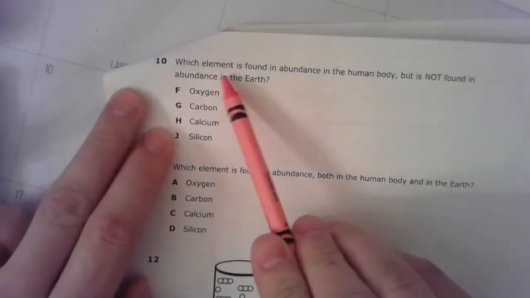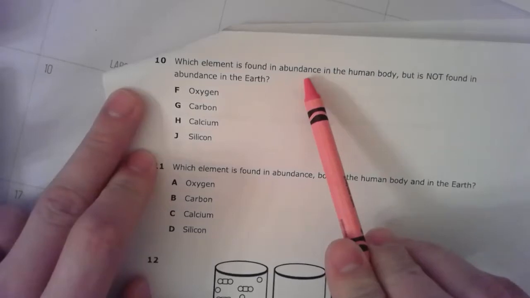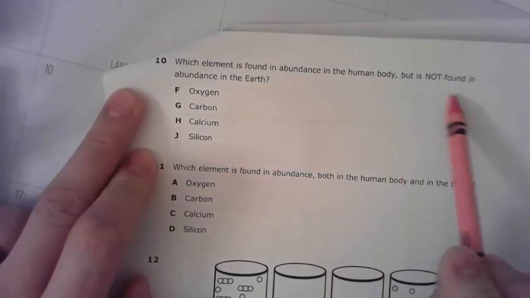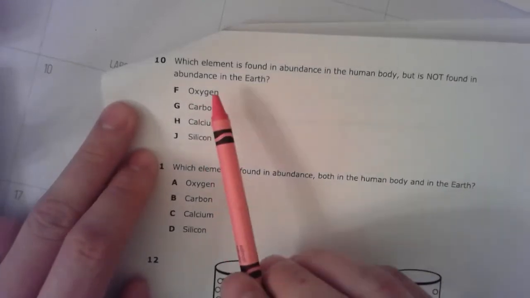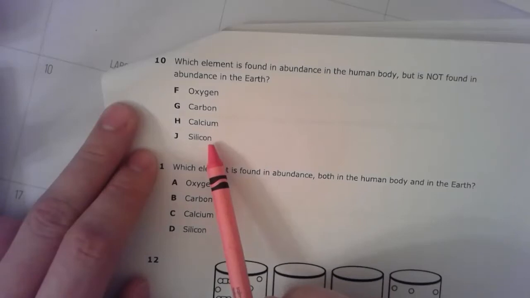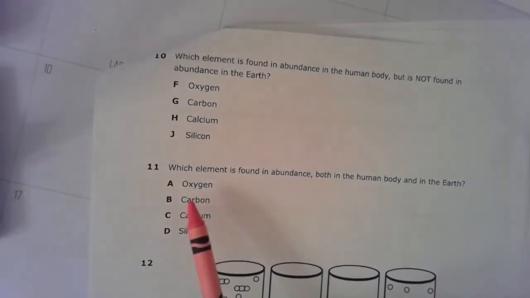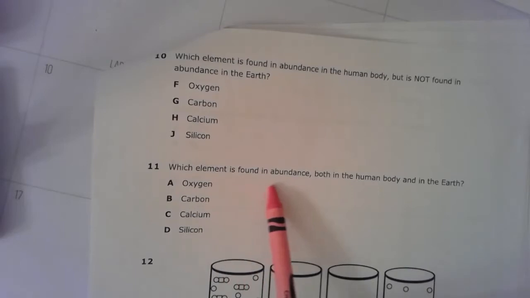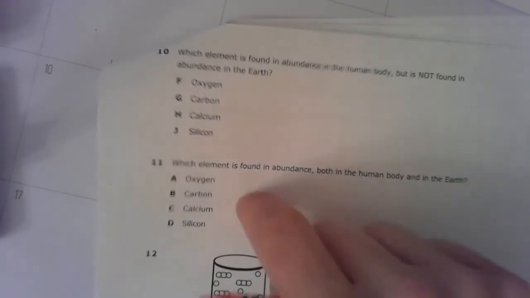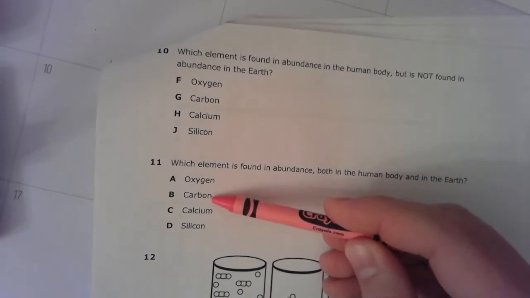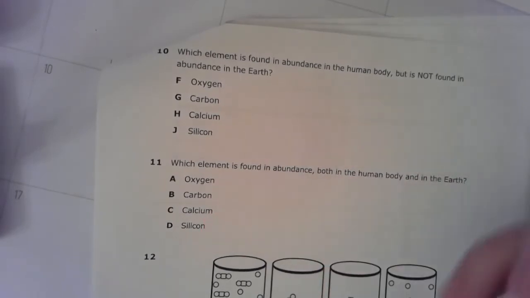Which element is found in abundance, that means a lot of, in the human body, but is not found in the abundance in the earth? So you'll look back at those 2 pictures or graphs. Oxygen, carbon, calcium, or silicon. Which element, on number 11, which element is found in abundance both in the human body and in the earth? So again, you'll use those 2 pictures to answer number 11 as well too. Oxygen, carbon, calcium, and silicon. You'll look back at this and I'll show it one more time. Those 2 right there.